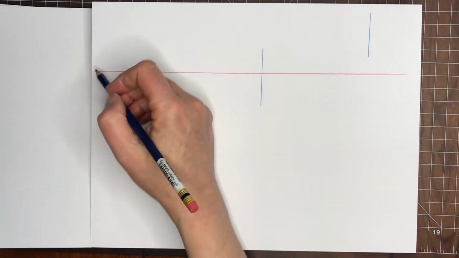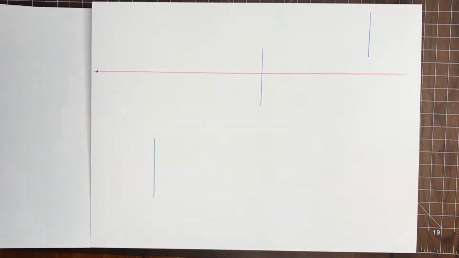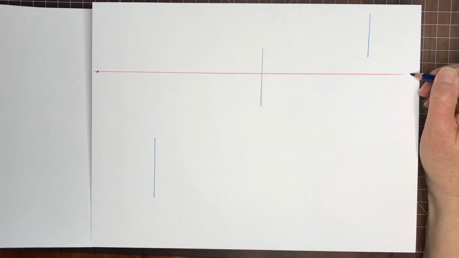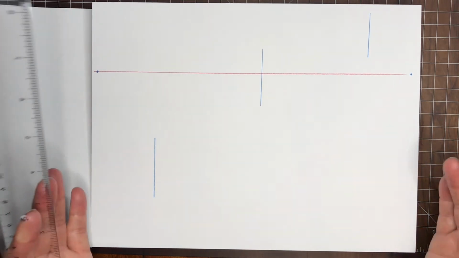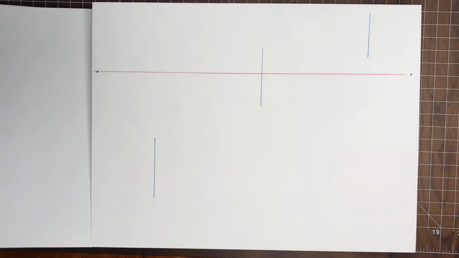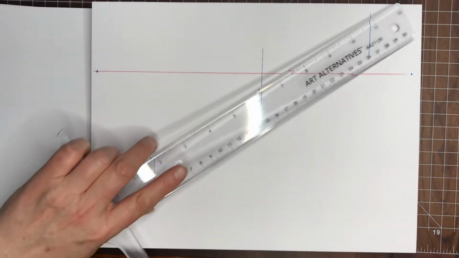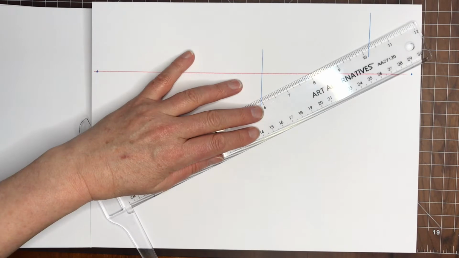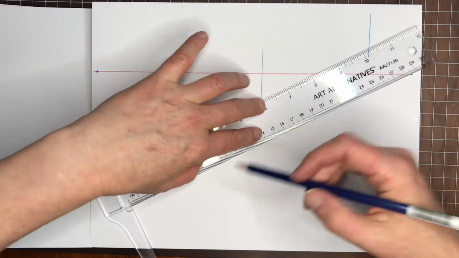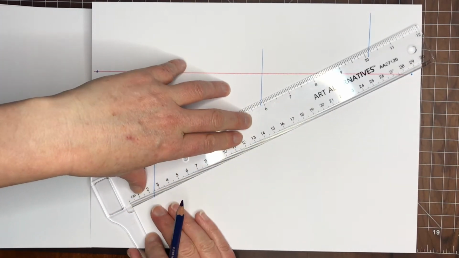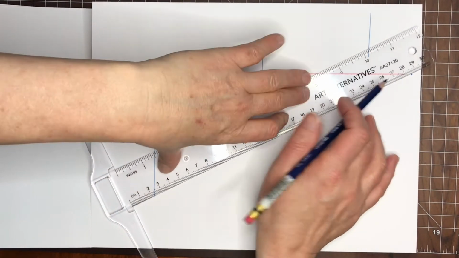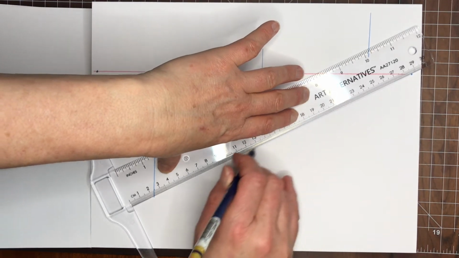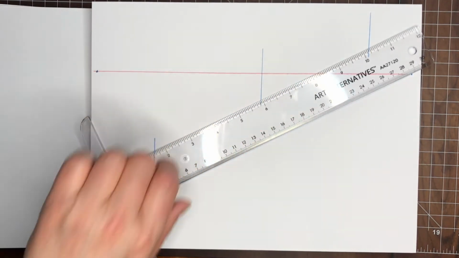I'm going to put our vanishing points way out to the very edges of the paper. The reason I'm doing that is because normally the picture plane contains about a 60-degree angle of view, just as a general rough rule, whereas the vanishing points normally are 90 degrees outside of the picture plane.